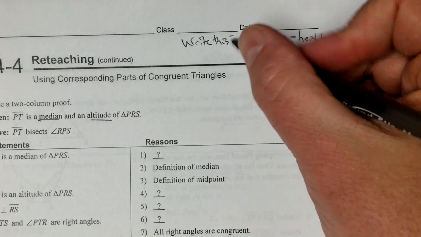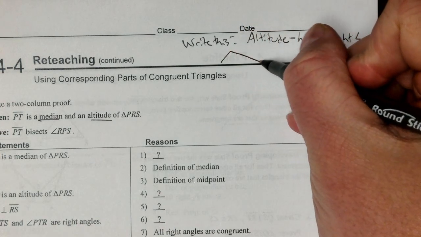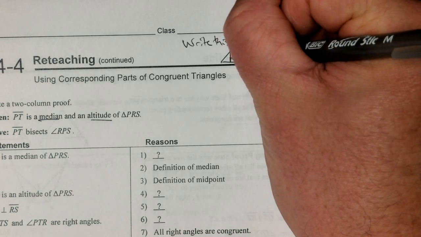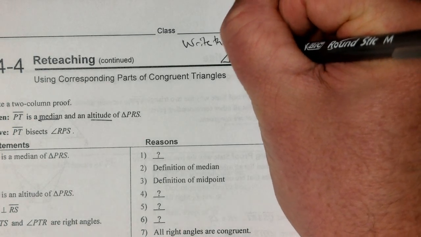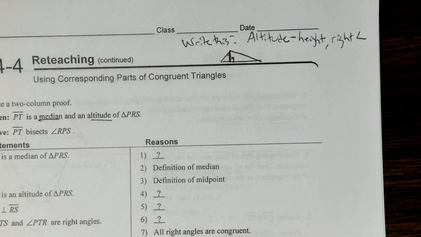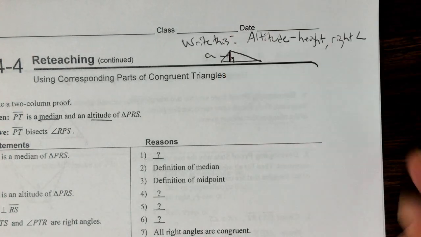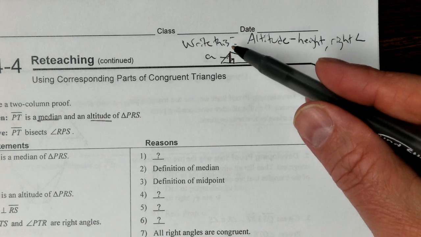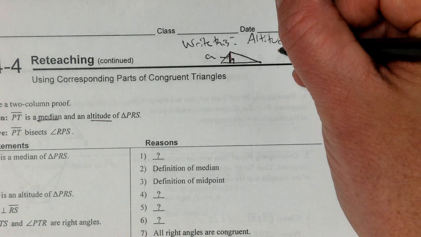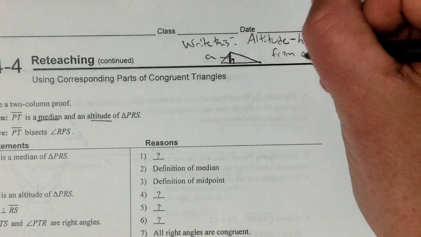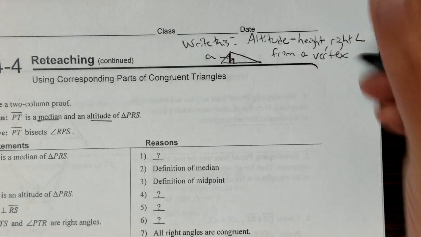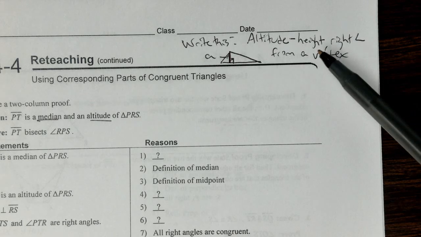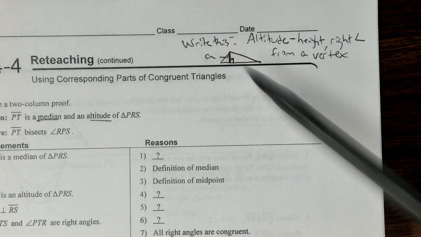For example, if you drew a triangle, I'm going to exaggerate how wide it is, but this would be your altitude right there. I'm going to just label it A. So it's the height and it's a right angle and it's from a vertex. So altitude means it's a height. You're going to have a right angle and it's from a vertex.